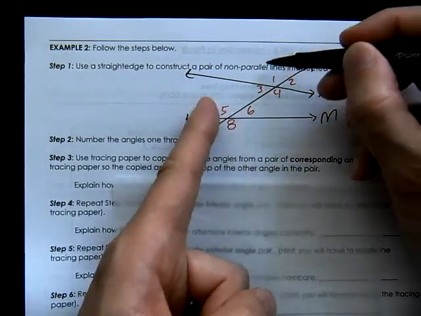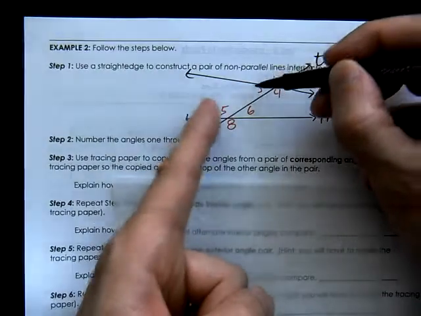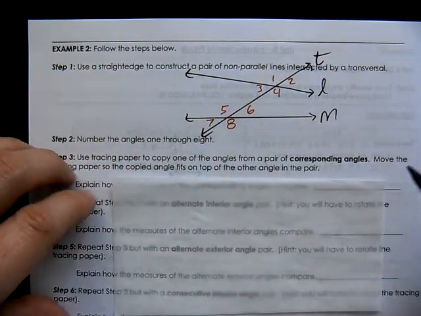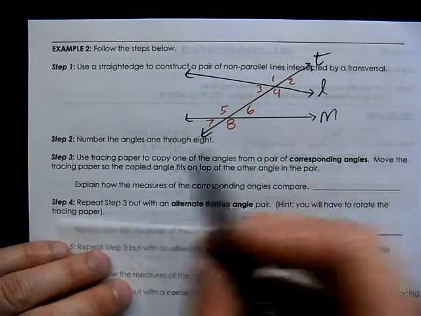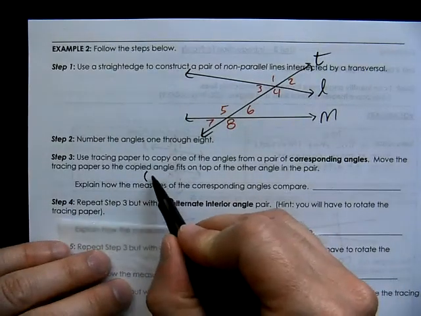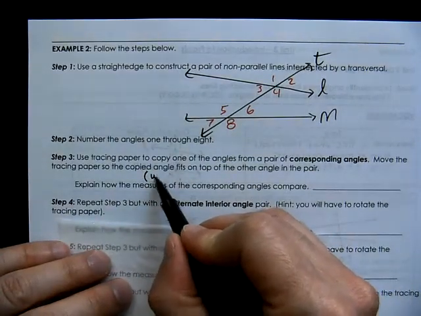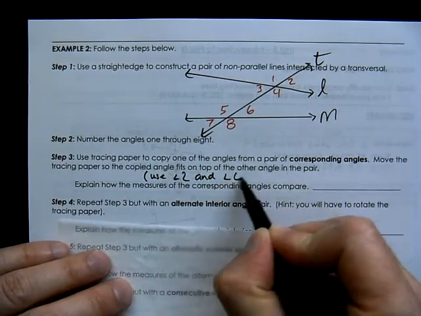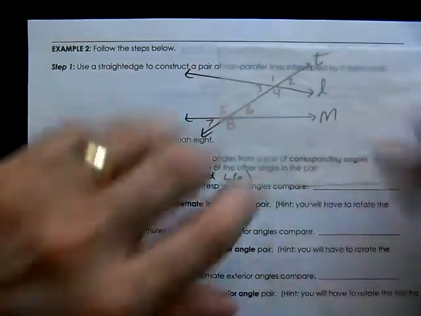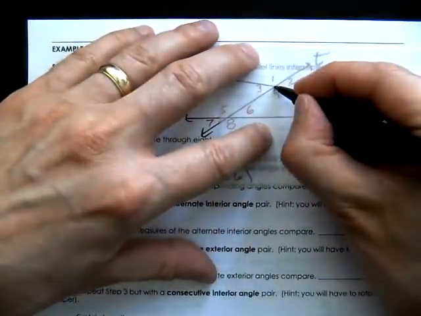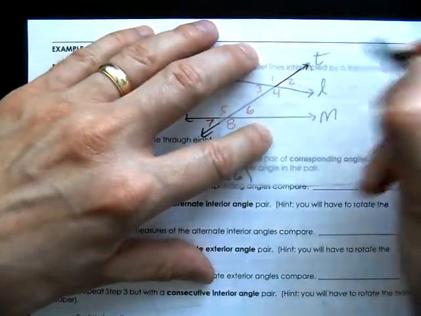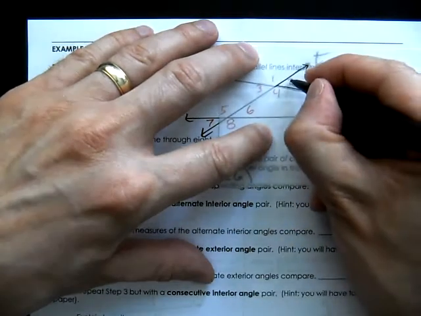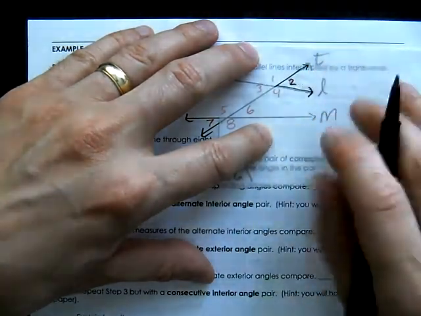Or we could go up and to the left. So angle 1 and 5 are corresponding. It doesn't really matter. Let's use 2 and 6. Just to note which ones I'm looking at, I'm going to use angle 2 and angle 6 as an example. Instead of using a protractor to measure, we're just tracing those parts of the lines that form the angle, and there's angle 2.